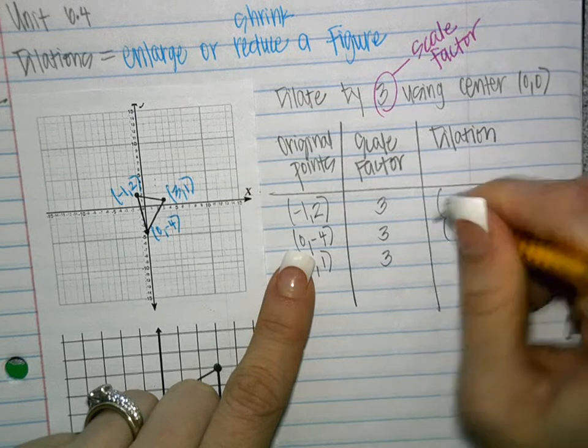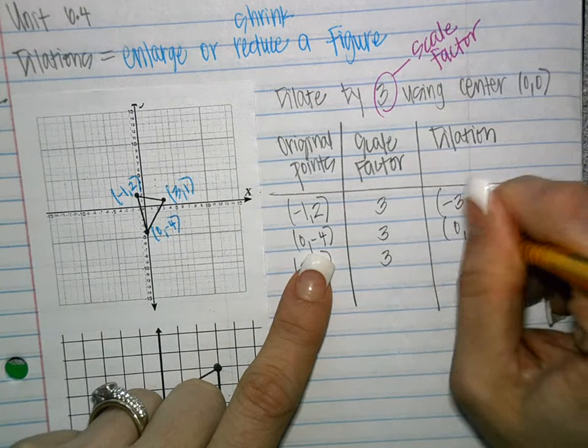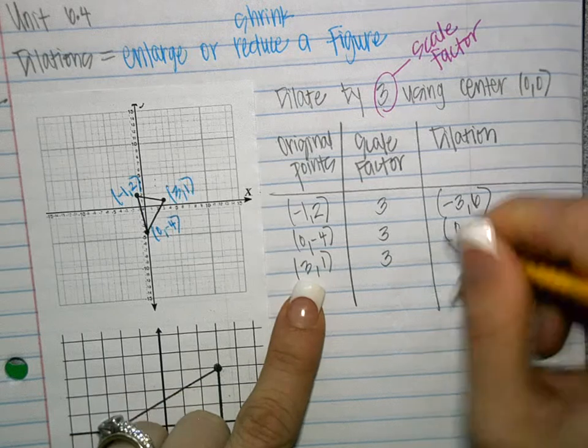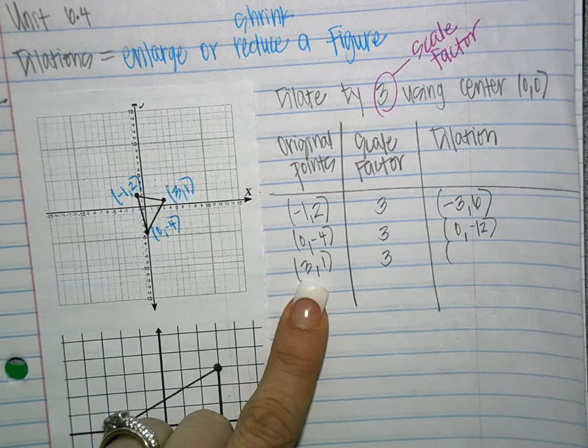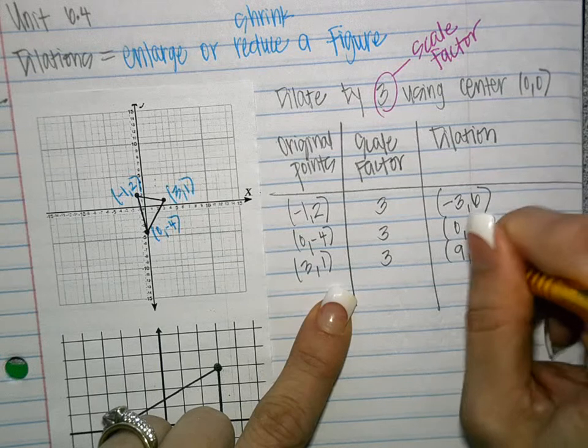0 times 3 is 0. -4 times 3 is -12. Same thing for this one. 3 multiplied by 3 gives you 9, comma, 3.